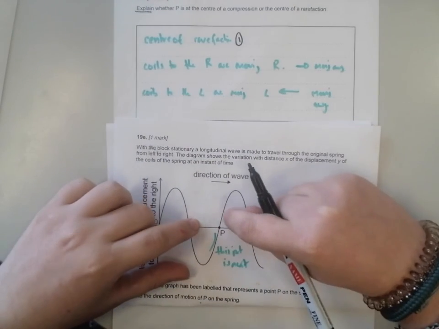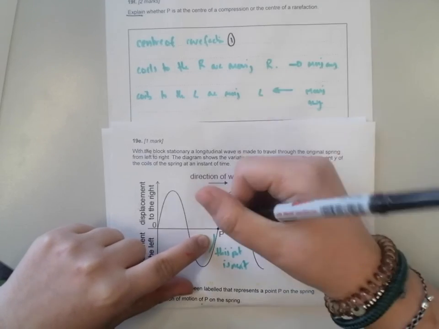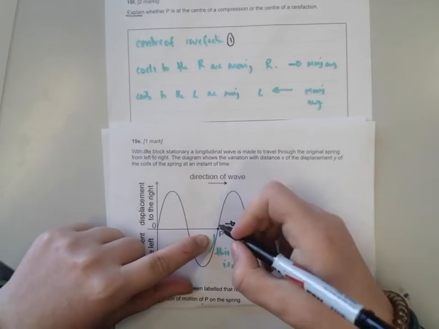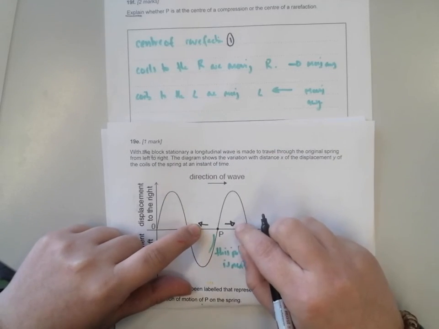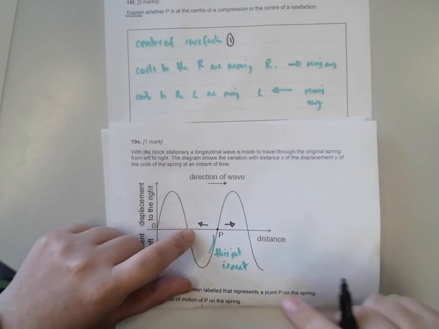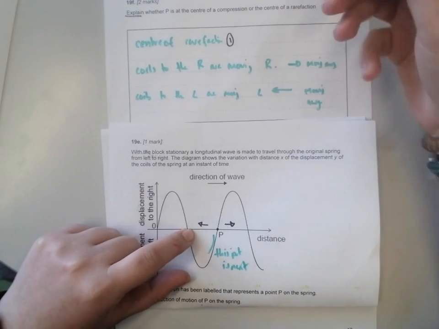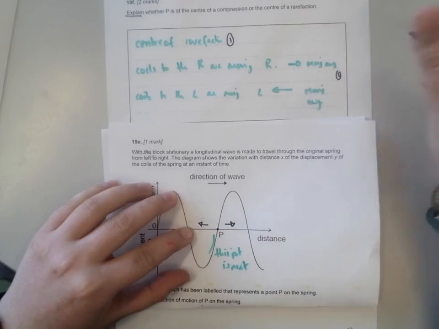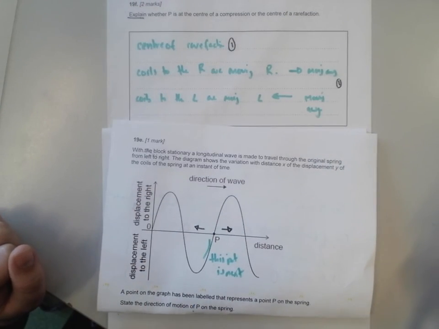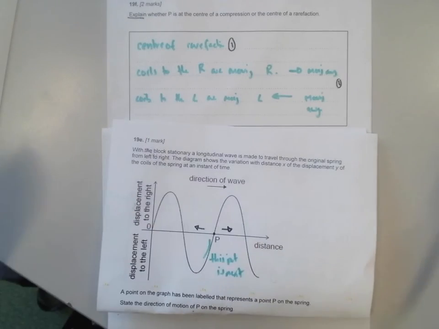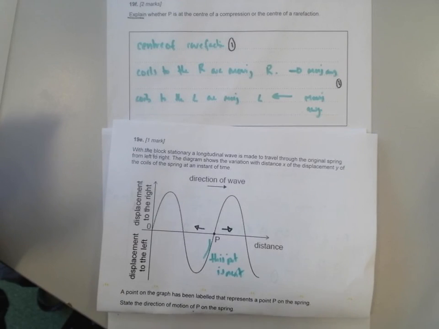So in this case, I look at the particles on either side of them. Particles to the right are moving to the right, so they are moving away. Particles to the left are also moving to the left. They are also moving away. All right, they're both moving away. They are spreading out, which means it is a rarefaction. Okay, so center of the rarefaction and a mark for describing that both particles on either side are moving in opposite directions. Okay, so if they're moving in opposite directions away from the particle P, that's why we get a rarefaction in there.